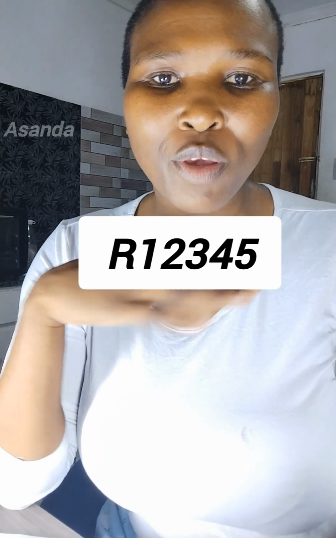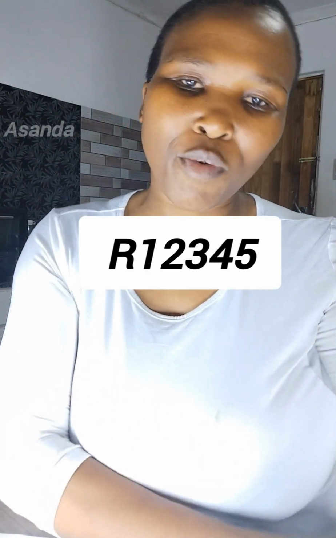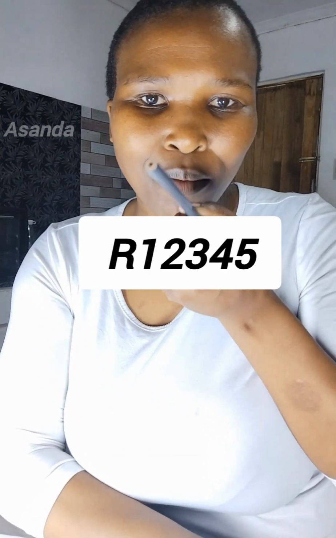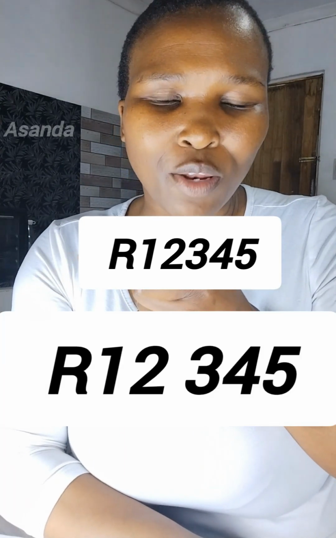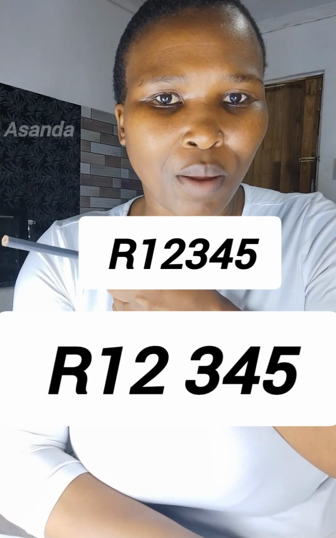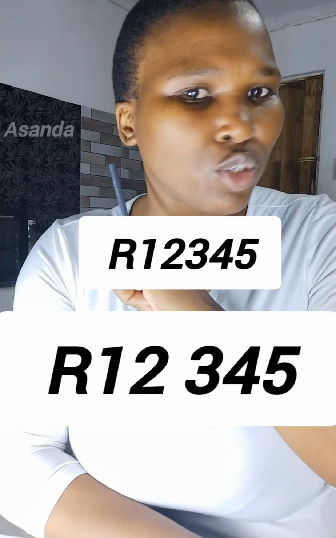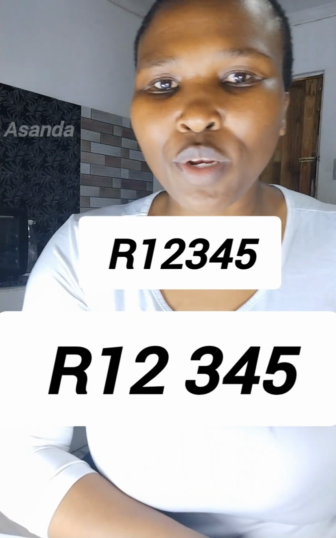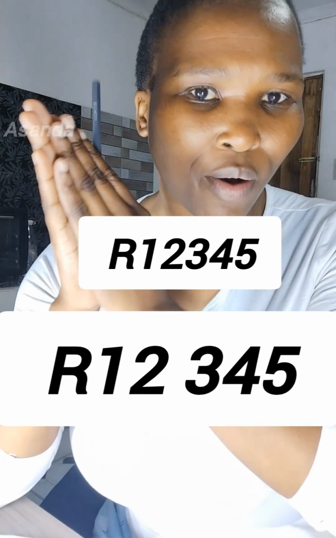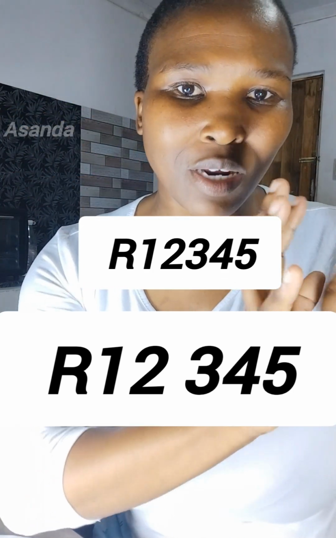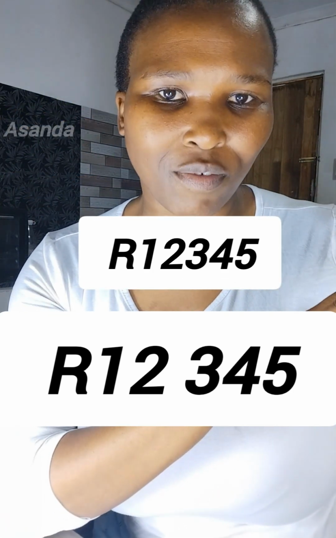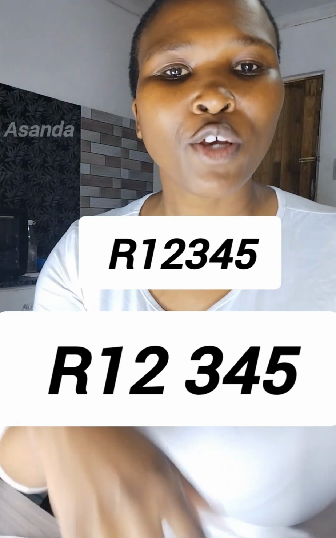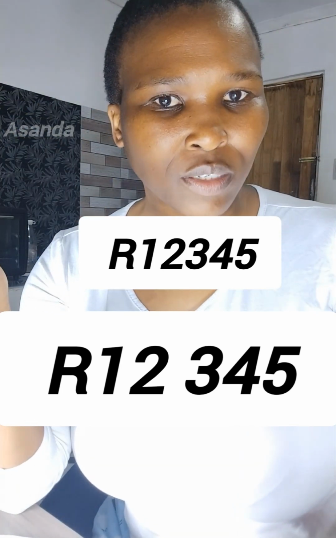And then the next one would be 1, 2, 3, 4, 5. Again, you start from the right. You count 3 numbers. You put a space. And then you count the rest of the numbers. So we only have 2 numbers, so there's not going to be any more spaces. These 2 are going to be 12, and these 3 are going to be 345, right? So the space in between. So what do you say? 12,000. The space is 12,000, so you can say 12,345. It's easy, no?